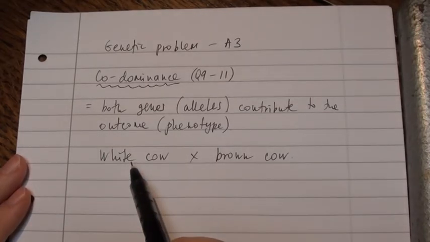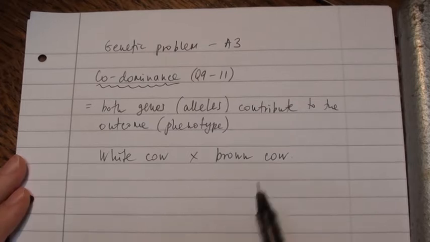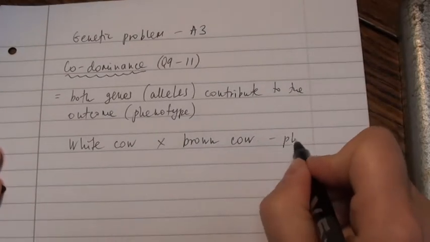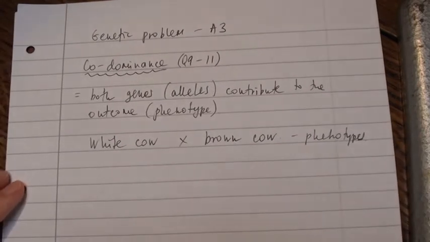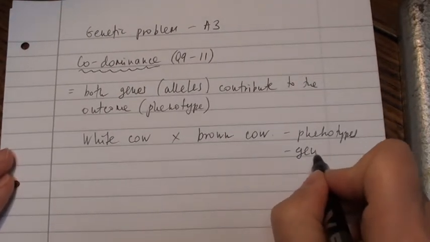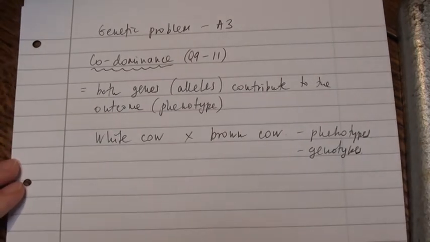So if you remember my first video, these are descriptions of these cows, and therefore these are both phenotypes. And what about their genotypes?